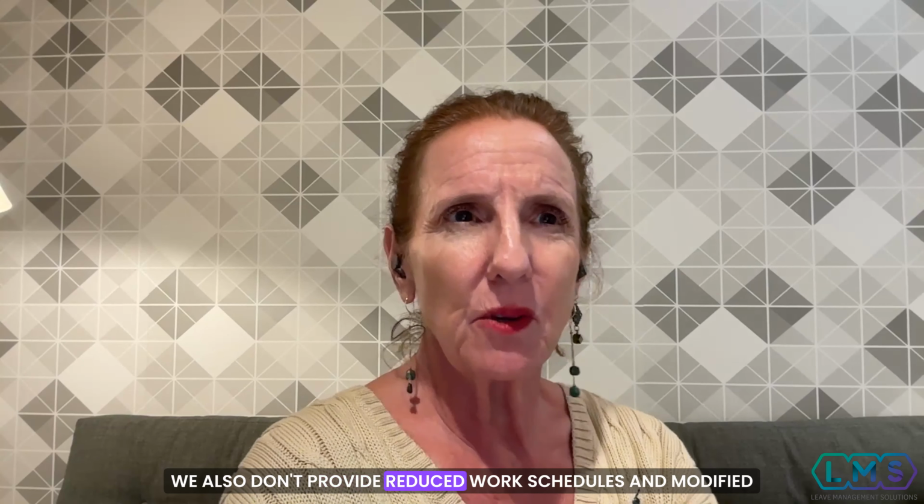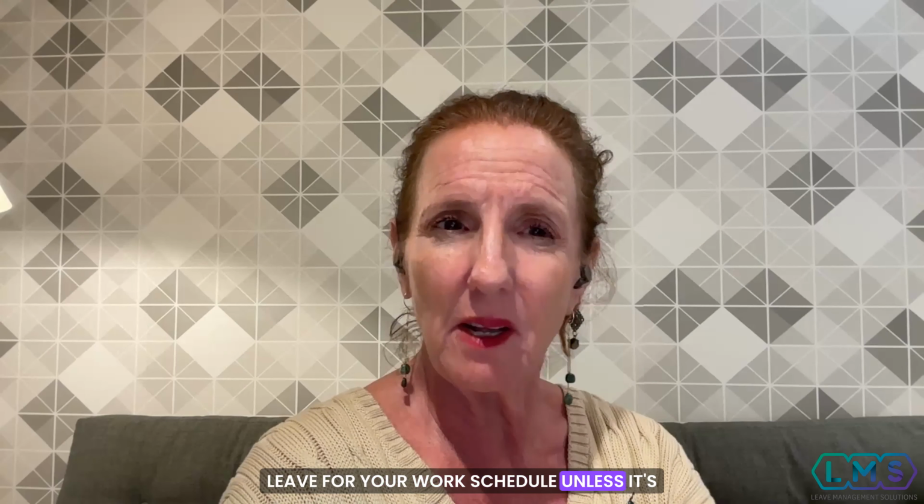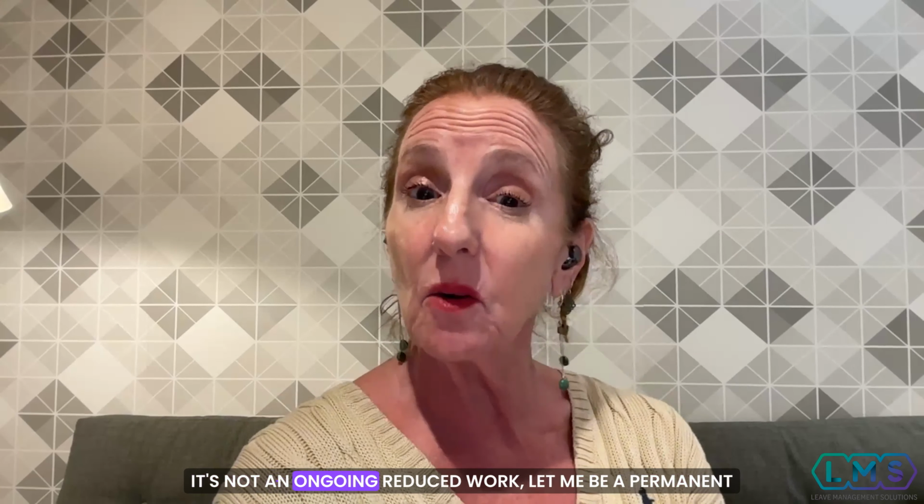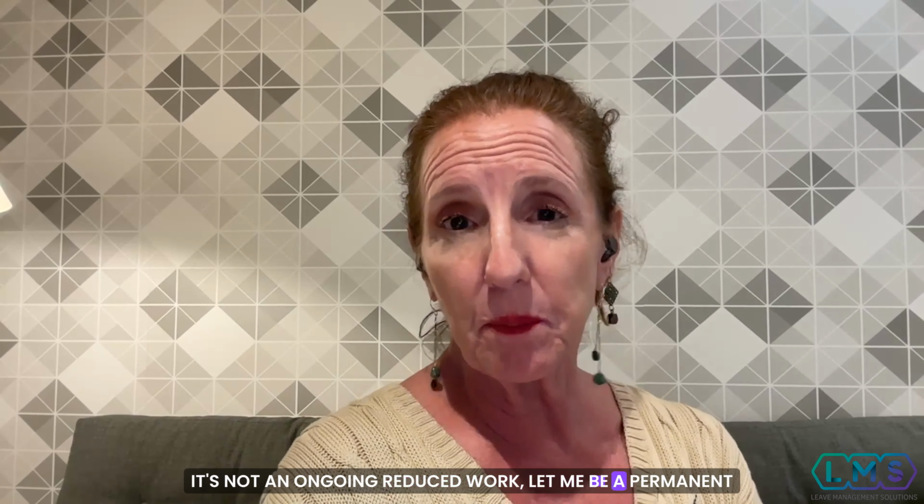So we don't provide unpredictable leave under the ADA, and there's a whole bunch of strategies on how to manage that. We also don't provide reduced work schedules and modified leave for your work schedule unless it's really going to be predictable and short and you know that they can work at the end of that accommodation. It's not an ongoing reduced work, let me be a permanent part-time employee type of environment.